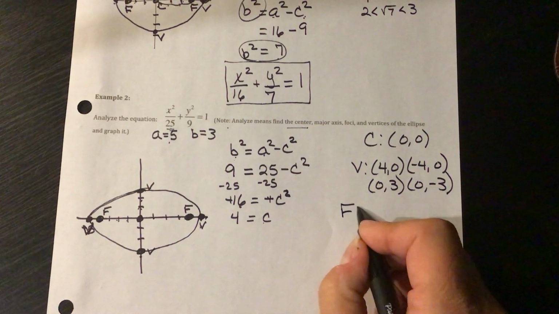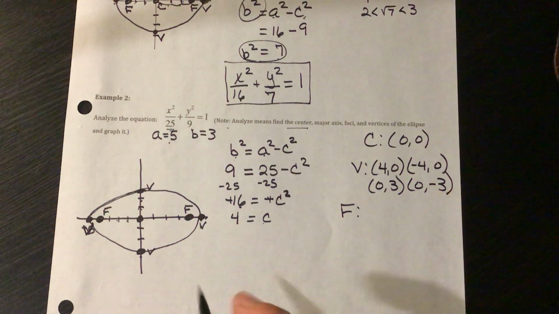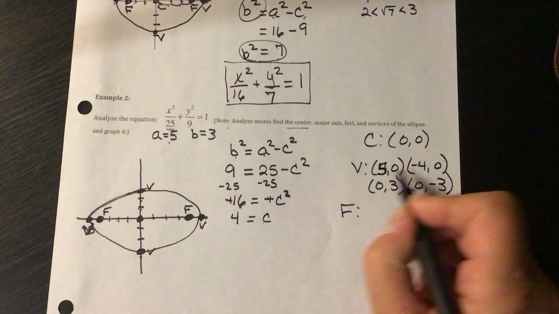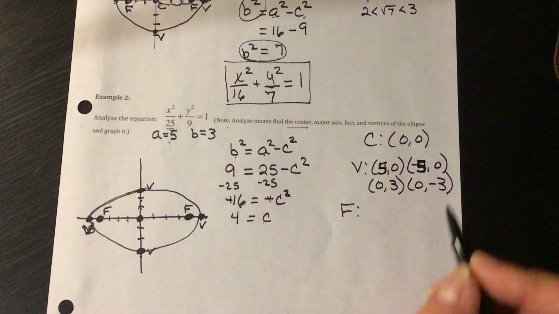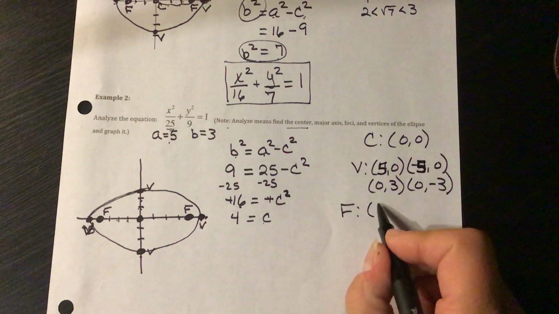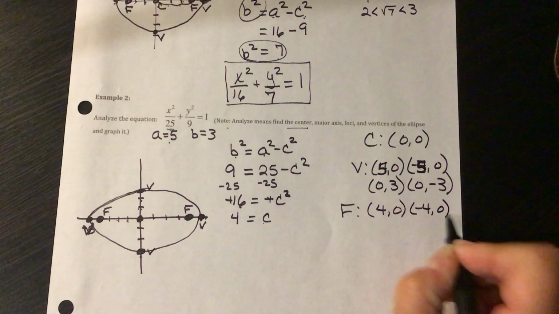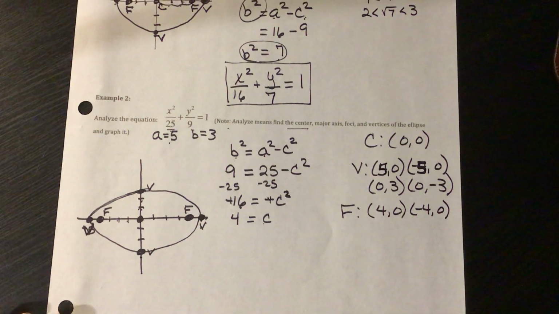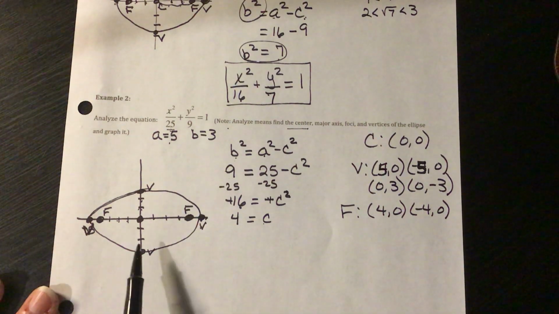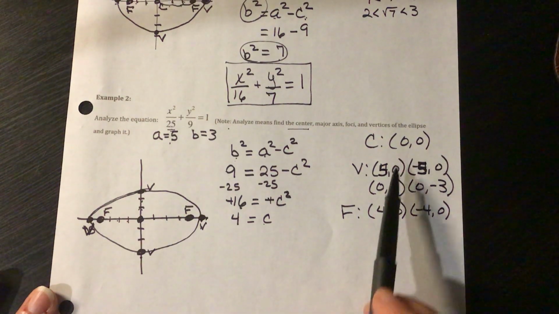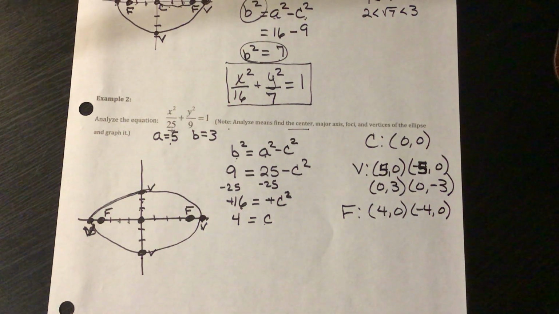We also should name the coordinates of the foci. Oops, I'm sorry. These up here should be 5. And this one should be 4, 0 and -4, 0. Getting ahead of myself here. All right, so that was another one where we took an ellipse, we graphed it, and identified the important parts.